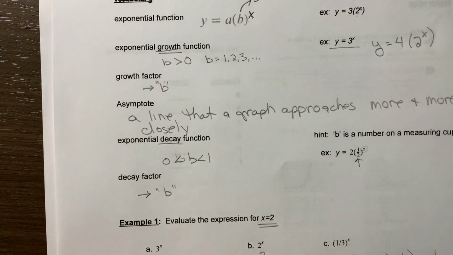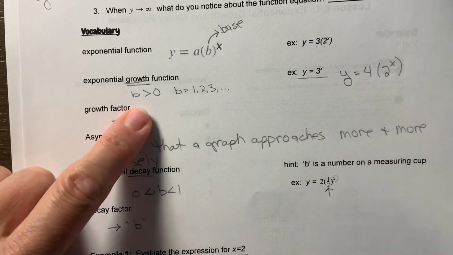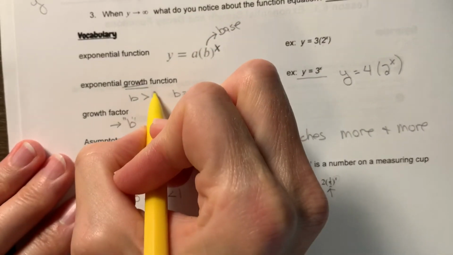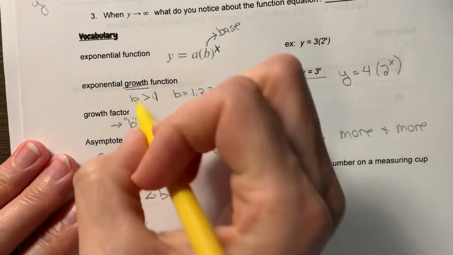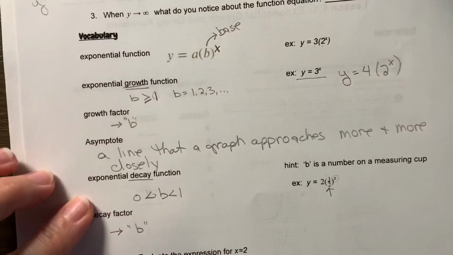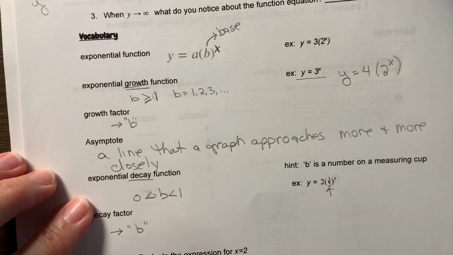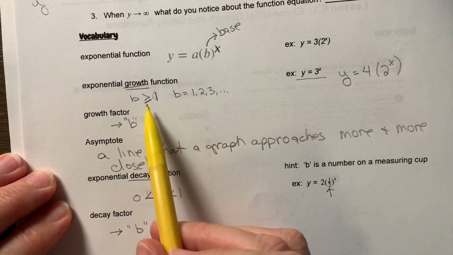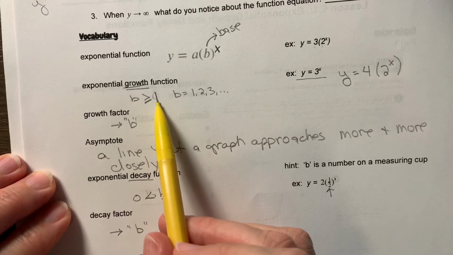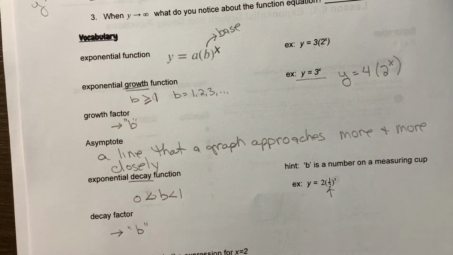We're going to back up here, guys. I have a mistake up here. That's why I paused when I was saying this. This should be exponential growth is greater than 1, or it should actually be greater than or equal to 1, because it can equal 1. So go back up in your notes and fix that. That should not have been a 0. I apologize for that. Greater than 1.